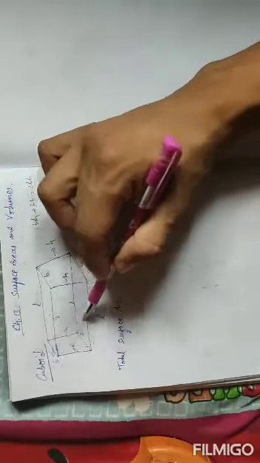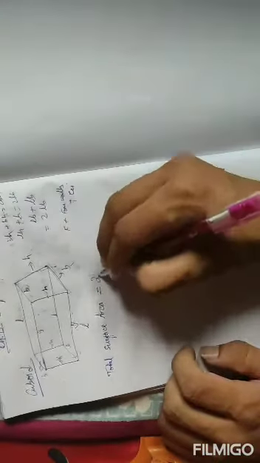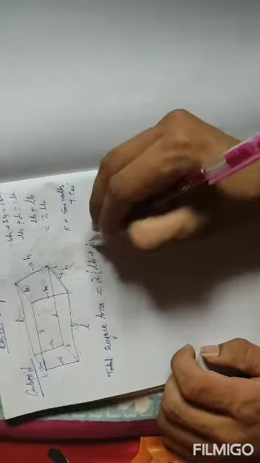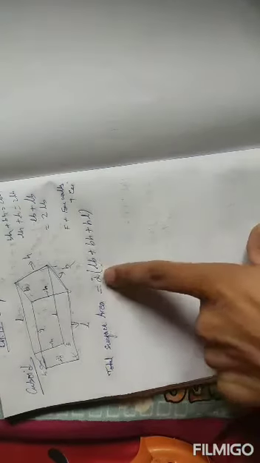This is the area of 2 walls. Now what is the area of these other 2 walls? This one is L, this one is H, so LH, and the backside is also LH, so it will be 2LH. We add all this for the total surface area. So it is given by 2 into (LB plus BH plus HL), where L is length, B is breadth, and H is height. This is the formula for the total surface area of a cuboid. Then lateral surface area.